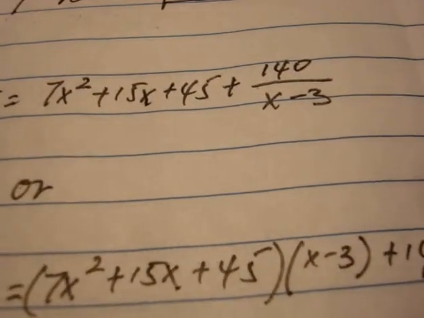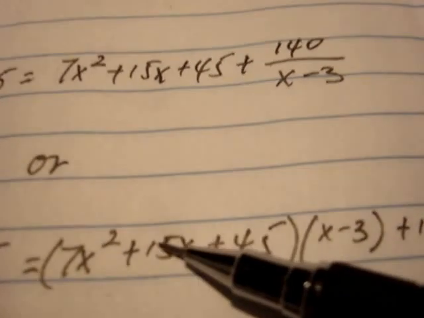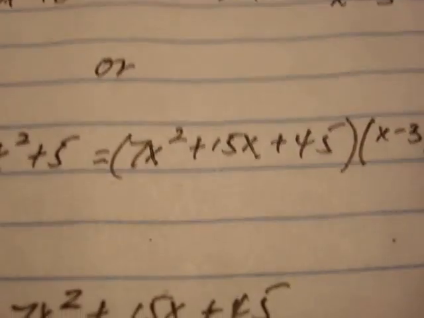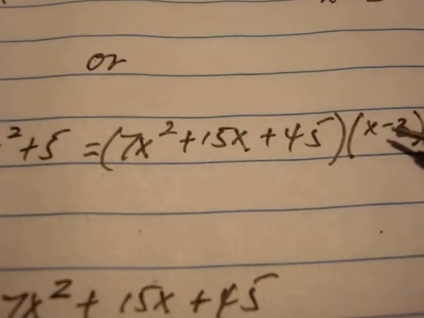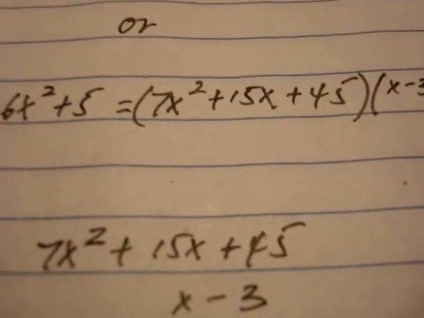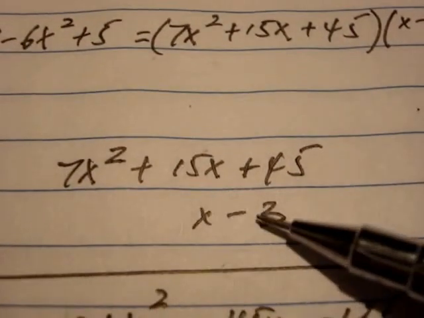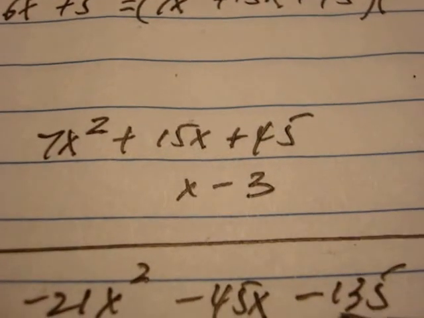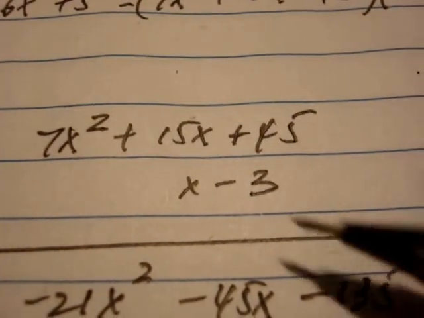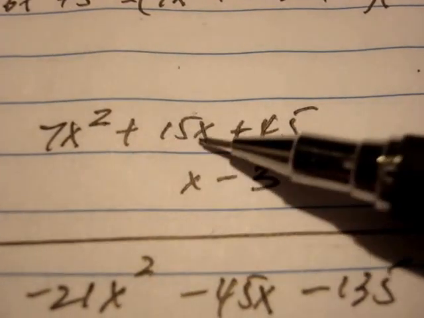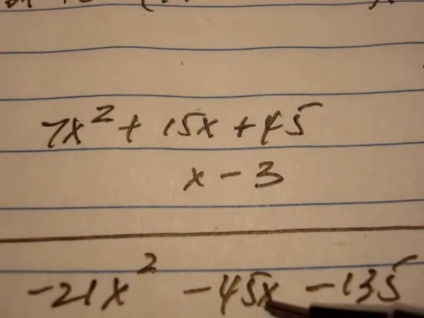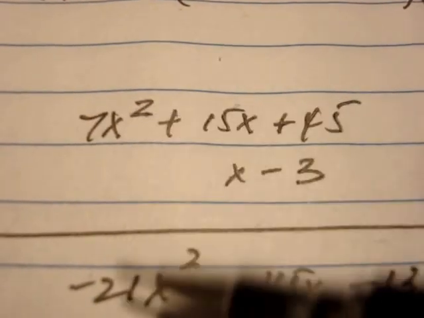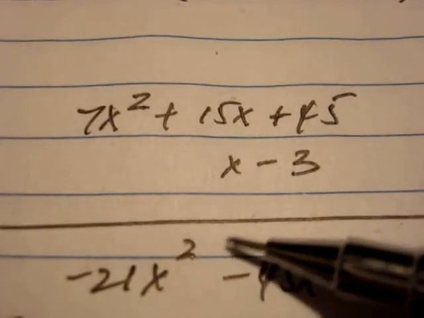If you were to do this multiplication out, if you take the first expression and multiply it by x minus 3, you will get, let's see, negative 3 times 45, which is negative 135. Then negative 3 times 15x is negative 45x. Negative 3 times 7x squared is negative 21x squared.